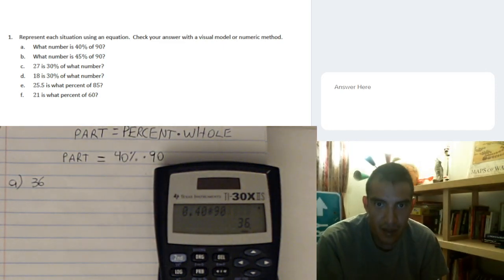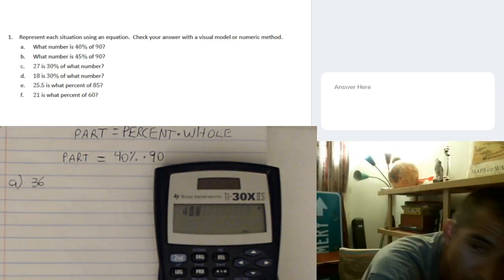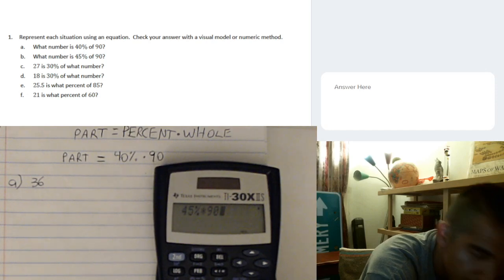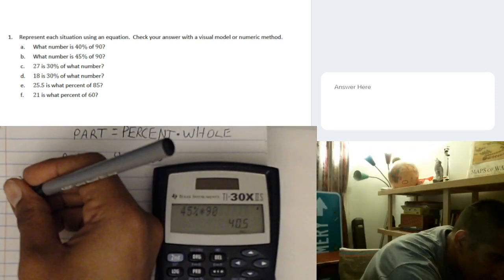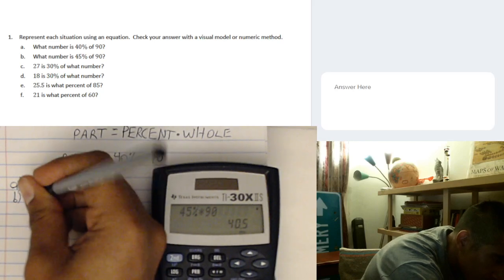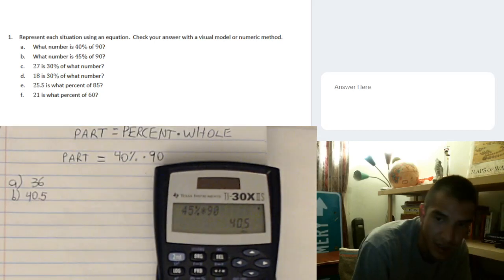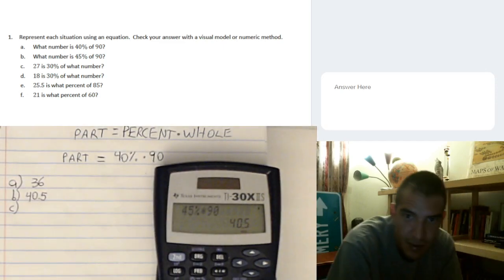The next one says, what number is 45% of 90? Same thing, 45% times 90. And that's all there is to it if you want to find the part of a number. So we just keep finding these little parts, 40.5 for B. Okay, let's see what C says.